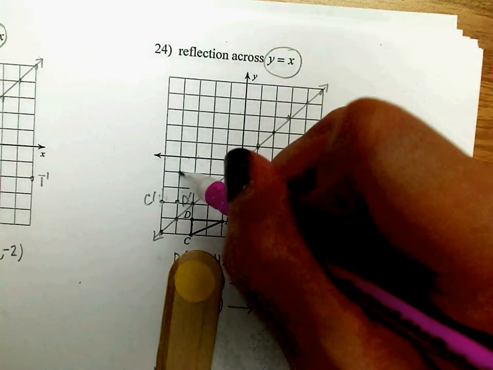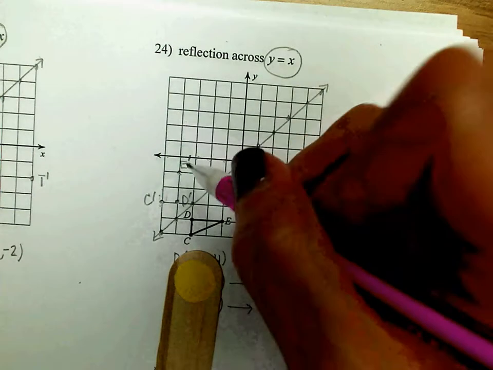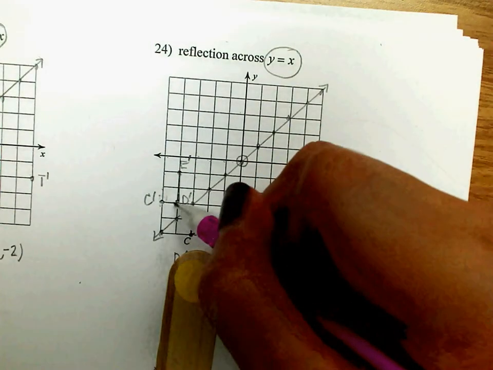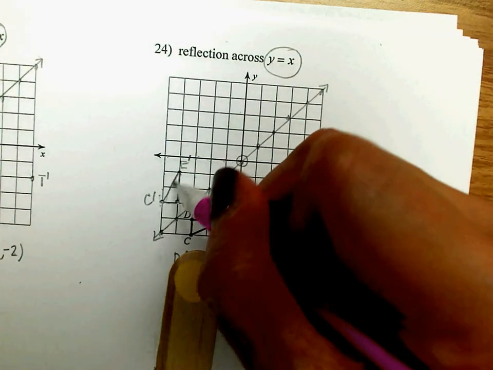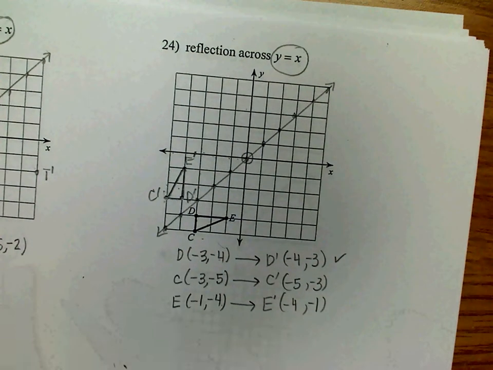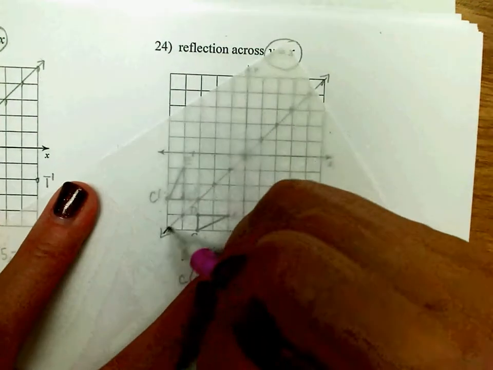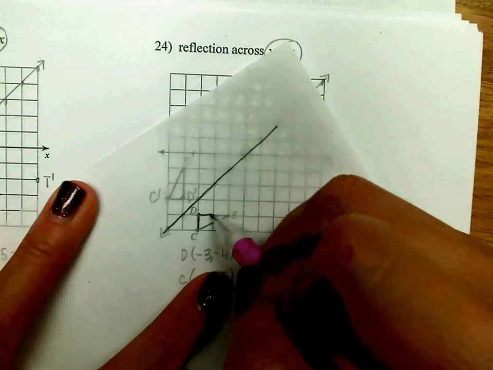And that's E prime. So now let's connect it, and then connect it. And notice how it flips over that line. So we have this here, and we were going to see what happens when we flip it over that line.